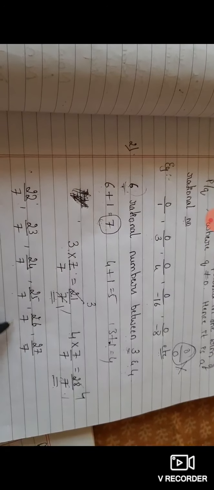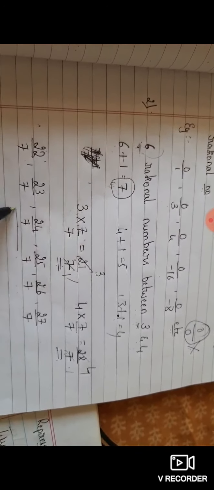So in between 21 by 7, what after 21 by 7, what before 28 by 7 we need to find out and write. Simple. You got 21. So 22, 23, 24, 25, 26, 27. You cannot write 27. Why? If you write 27, again it will be equal to 4. And the denominator remains the same number 7. So 22 by 7, 23 by 7, 24 by 7, 25 by 7, 26 by 7 and 27 by 7 are the 6 rational numbers between 3 and 4. If you want, you can count 1, 2, 3, 4, 5, 6 numbers are there. So this is the solution.